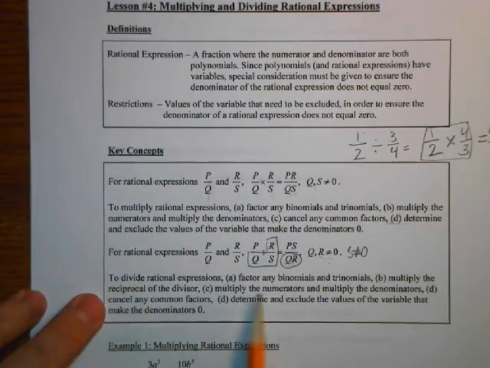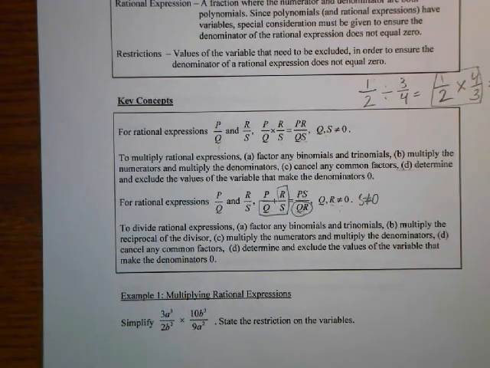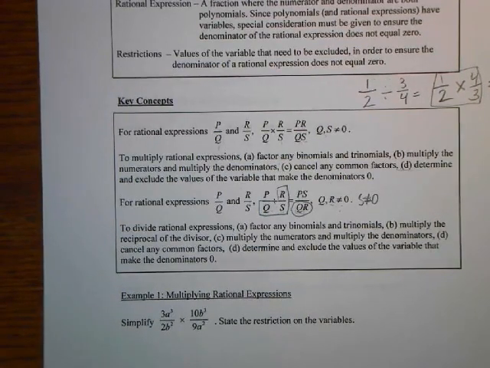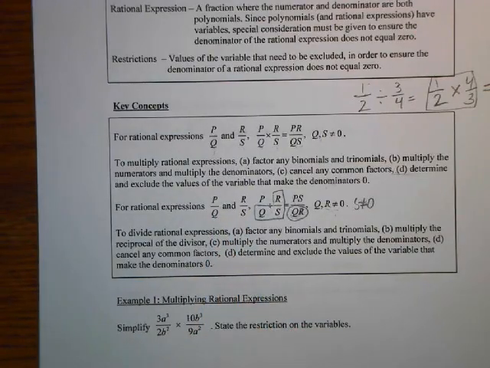And then we go through the process. This should be pretty familiar. To divide rational expressions, again, factor any binomials and trinomials, and higher, obviously. You do any type of factoring you can. Common factor, trinomial factoring, simple and complex, and also difference of squares might be there. So you've got to go through all the possible factoring and get each of those 4 expressions as factored as you can. And in some cases you can't factor it, so you just leave it as it is.